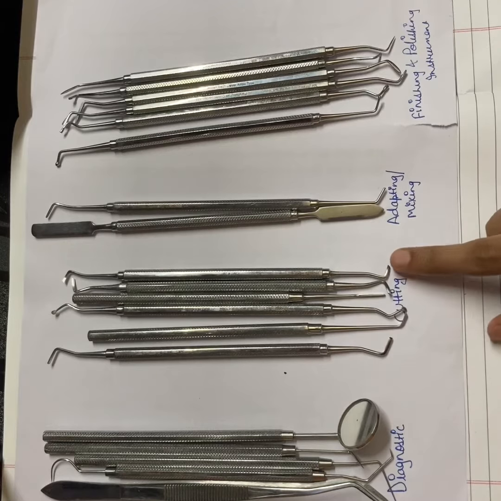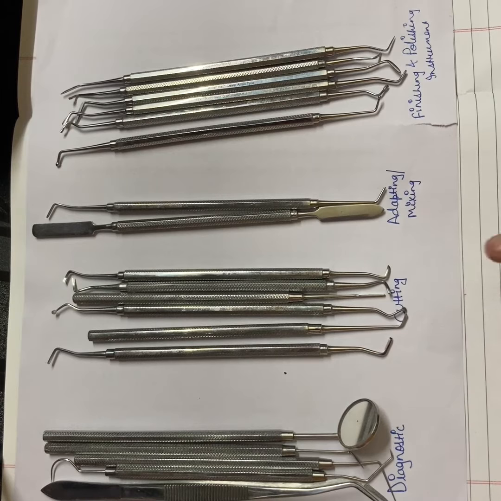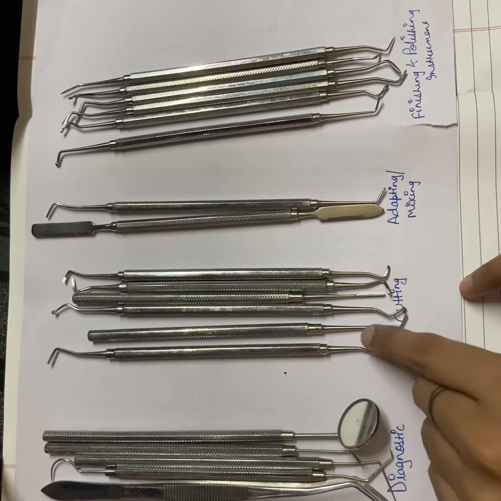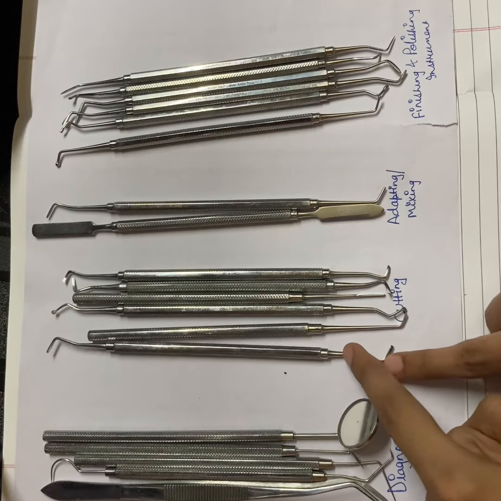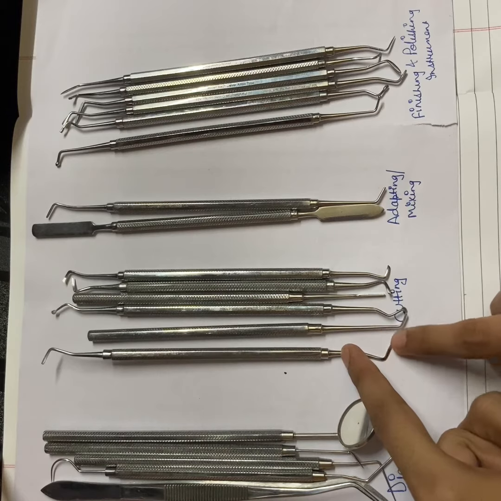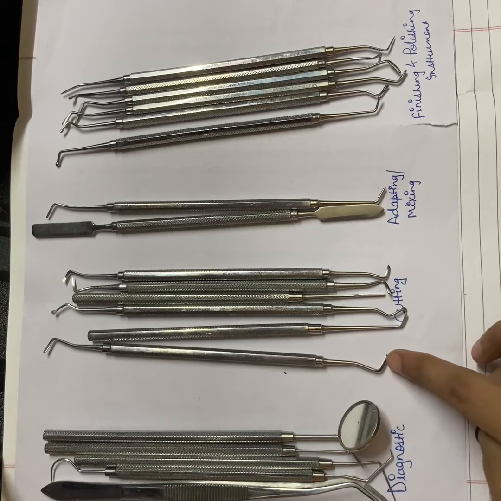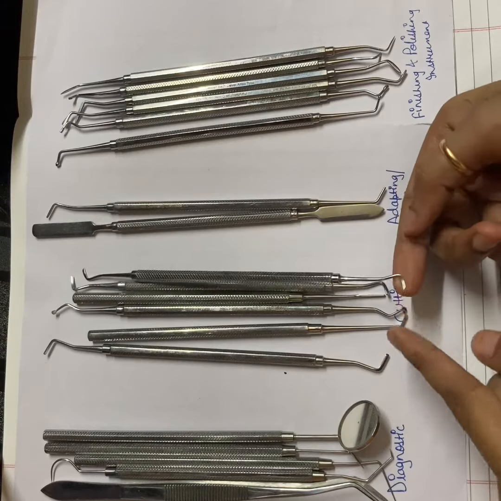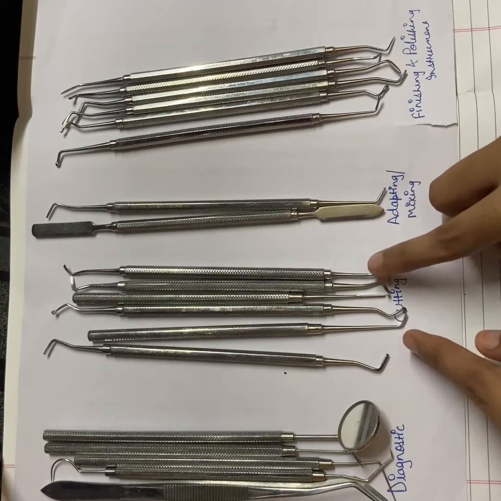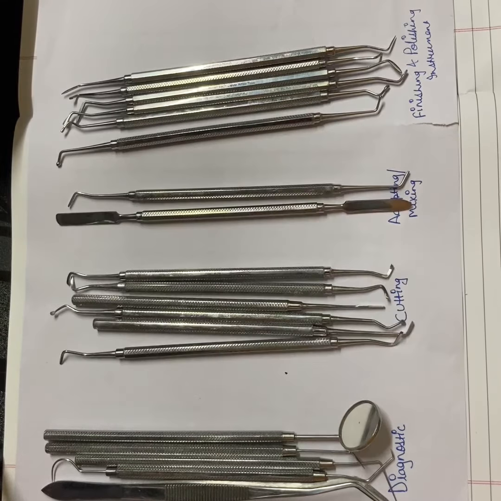Now, how will we differentiate between enamel hatchet and the GMT? Look, in this enamel hatchet the working end is almost straight and this one is curved. You can easily appreciate it.